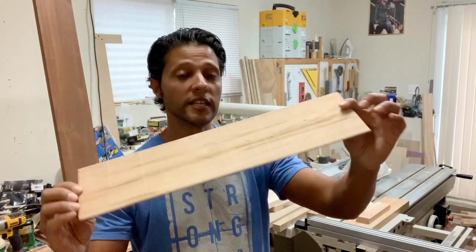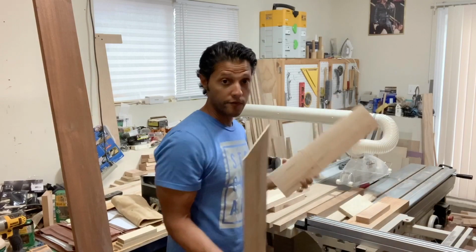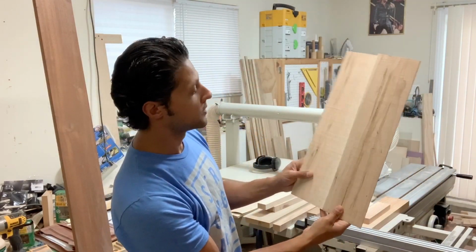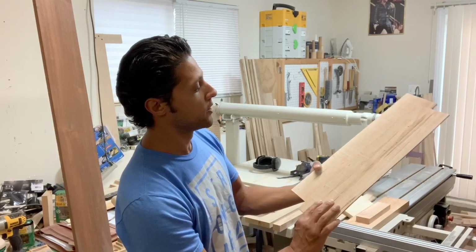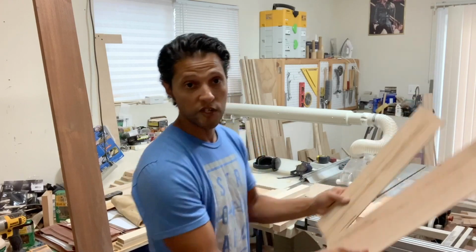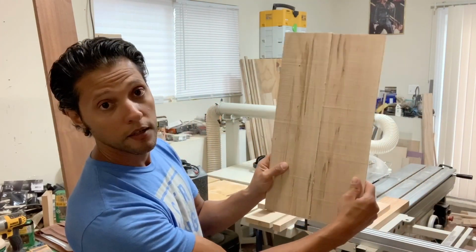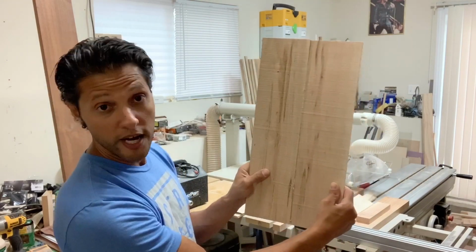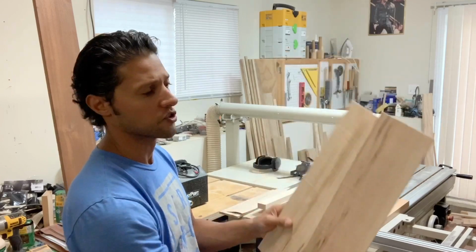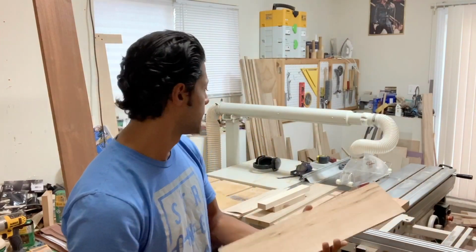These are really good for making veneers for cabinetry. This is not really a book matched one, but let's say that you did have a piece that you resawed in half, and you could make the inside of a door panel on a shaker style cabinet door. This would look phenomenal as the interior. Obviously you'd have to cut it a little thicker. I was doing a little veneer work with these, messing around, but that's what I would do.